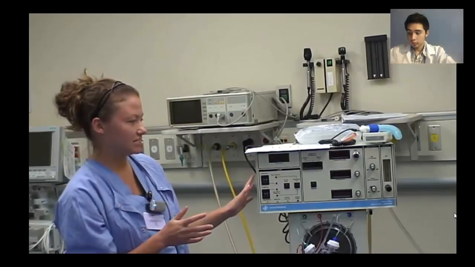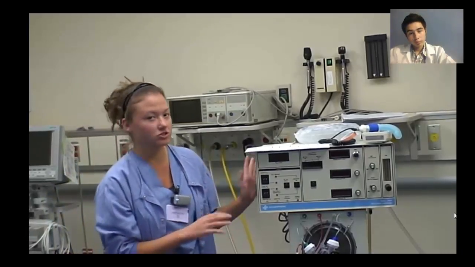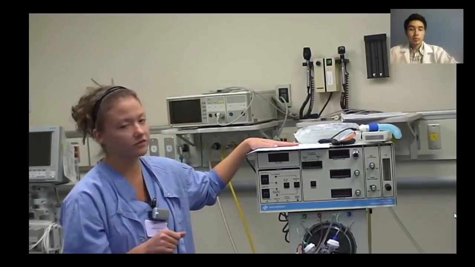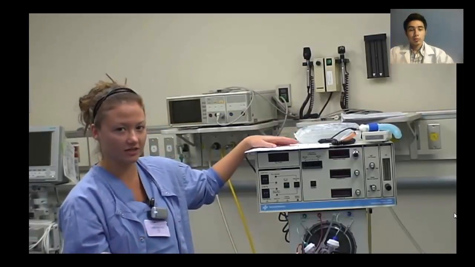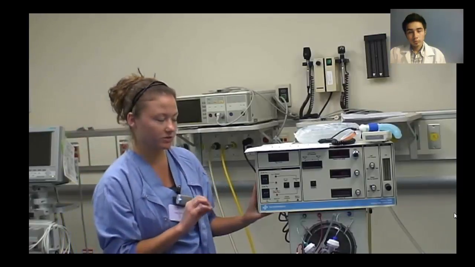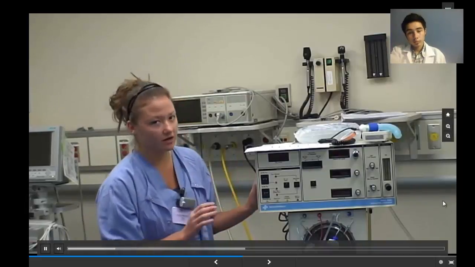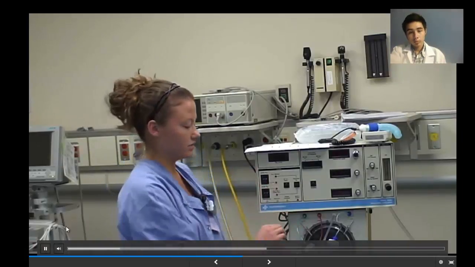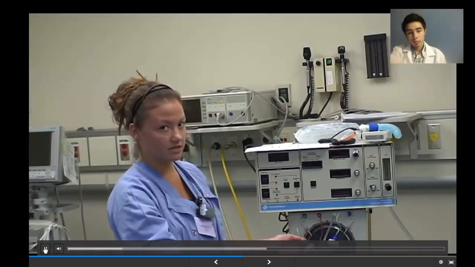There are a few differences between the oscillator and a regular conventional ventilator. One of the big differences is that the oscillator uses over 150 breaths per minute, whereas the conventional ventilator usually uses a rate of 40 to 60 breaths per minute on infants. The other very important difference is that the tidal volume being delivered by the oscillator is a lot smaller than the dead space it has to go through. This whole arm is dead space.